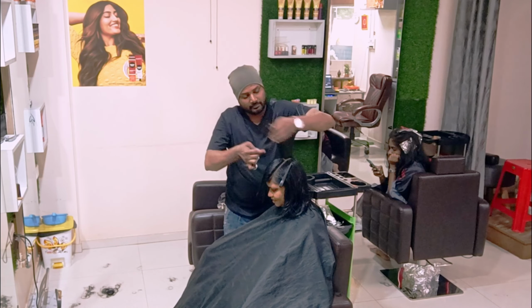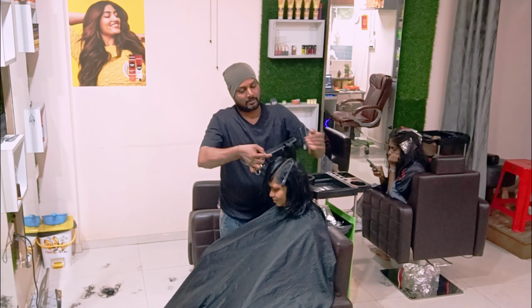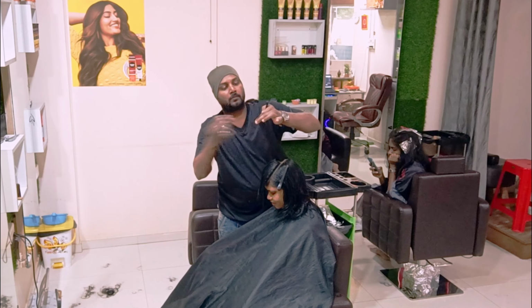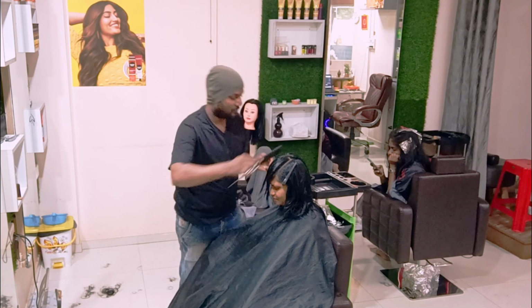After that, I pick all the hair, and the rest of the curved part I merge in as layers.